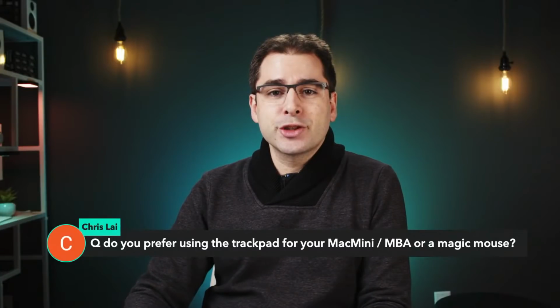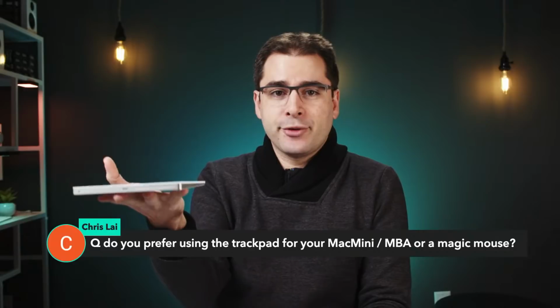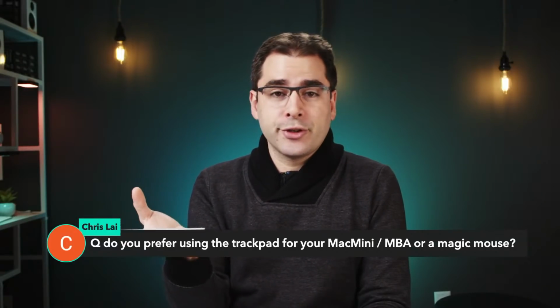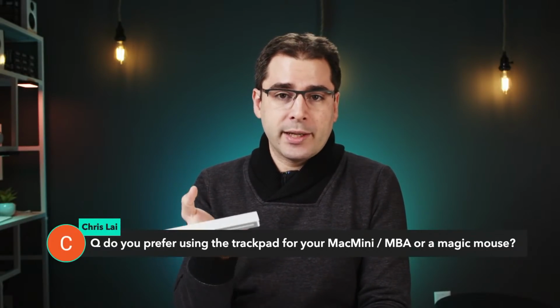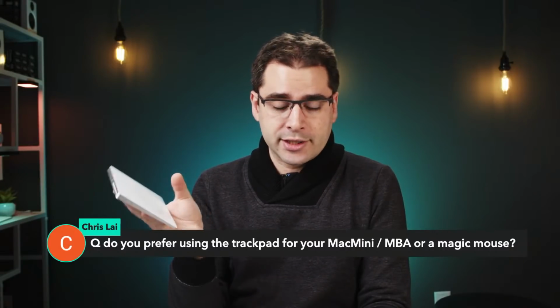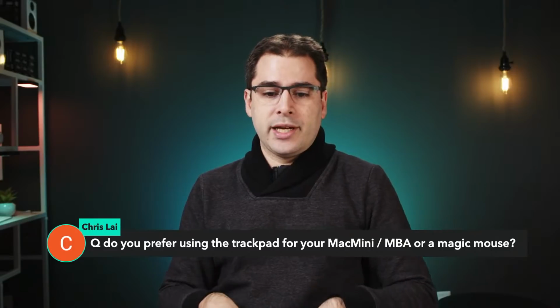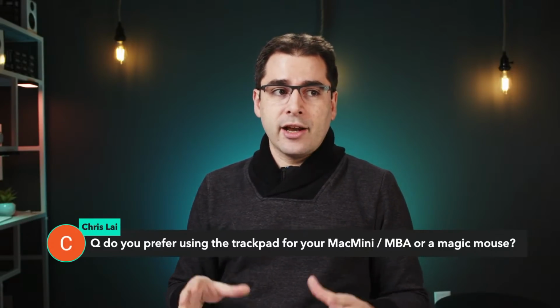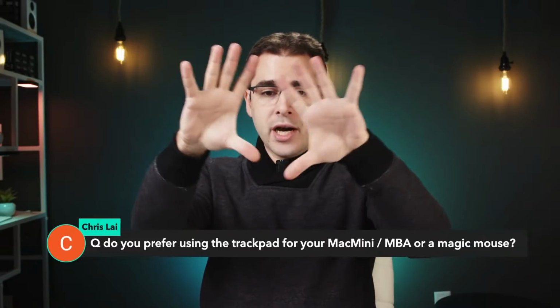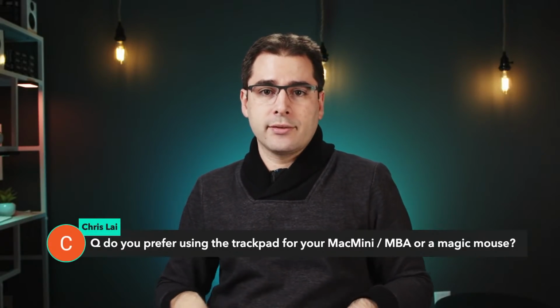Chris, do you prefer using the trackpad or a Magic Mouse? I've been using the trackpad for a long time. I actually prefer a laptop trackpad built into the laptop over this. And if I'm using a laptop, I'll never use an external keyboard, which is also the reason that in my desks, I always have a monitor above the laptop. I never dock my laptop because I like the keyboard and mouse of the laptop so much.